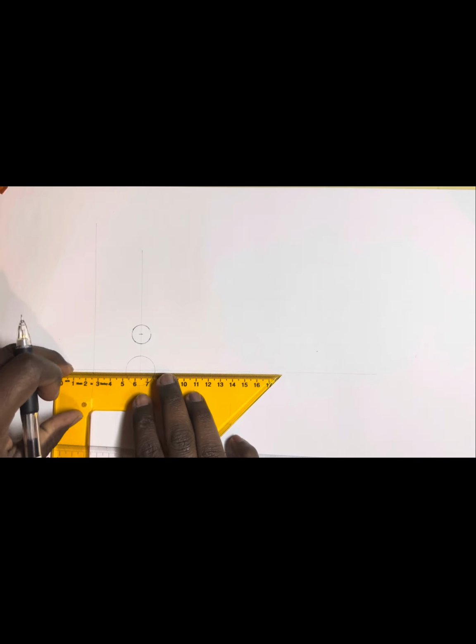After that, I'm gonna draw the follower, but they said it's not needed, so I'm gonna make it 10. So I'm gonna mark, just drawing it just in case, so that you guys can learn.